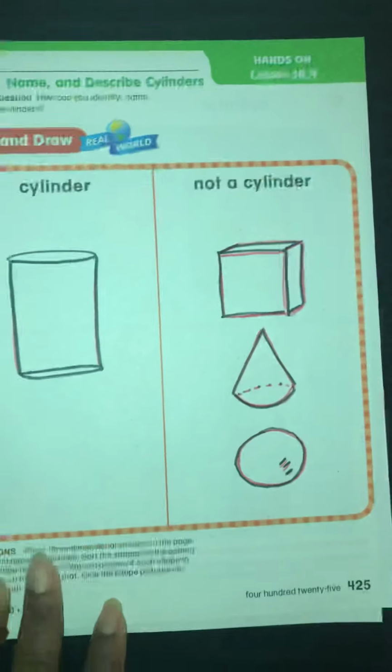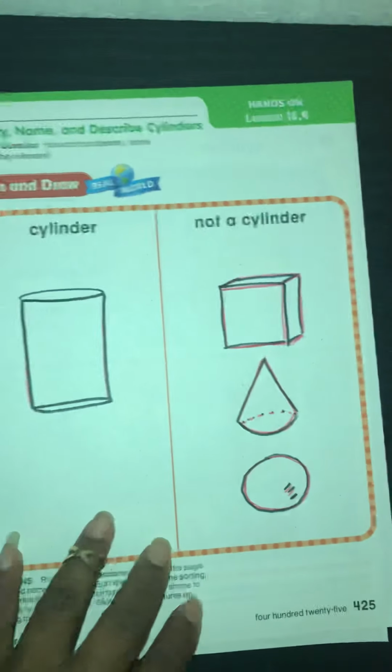Today we're going to be working on lesson 10.4, and we are going to identify, name, and describe cylinders. All right, and we're starting on page 425.